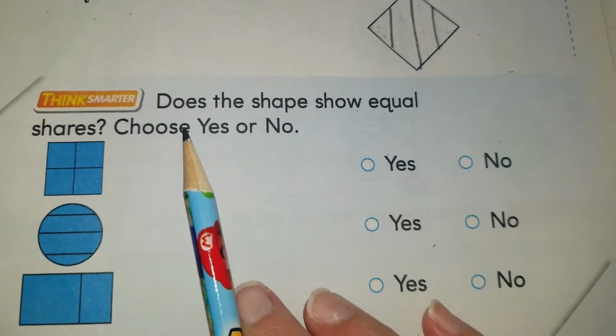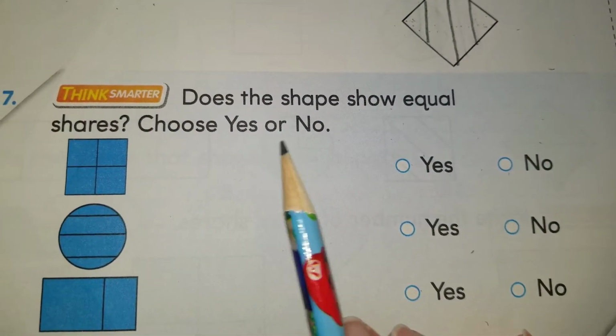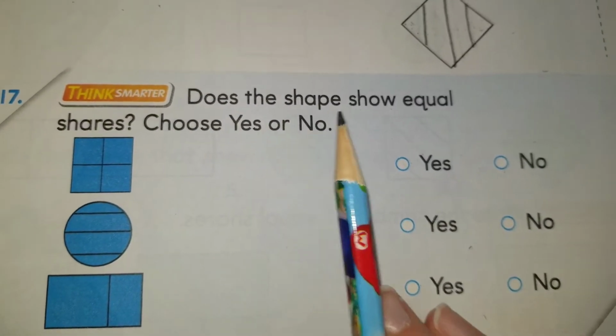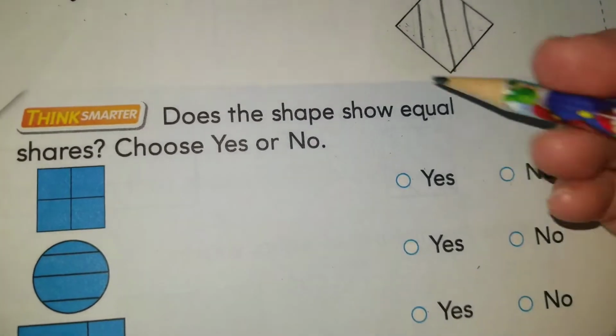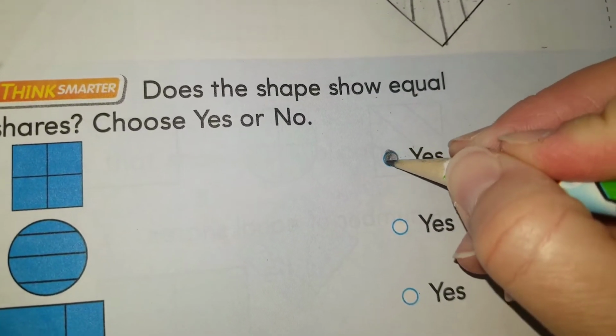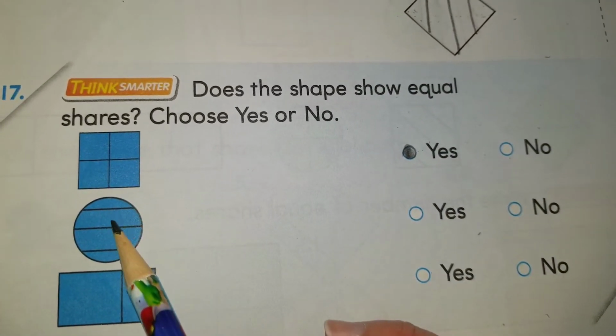Alright, so now we are going to choose yes or no. Does the shape show equal shares? We have to choose yes or no. What do you think about this square? Is it showing equal shares? Yes, it is. How about the circle? Is it showing equal shares? No.